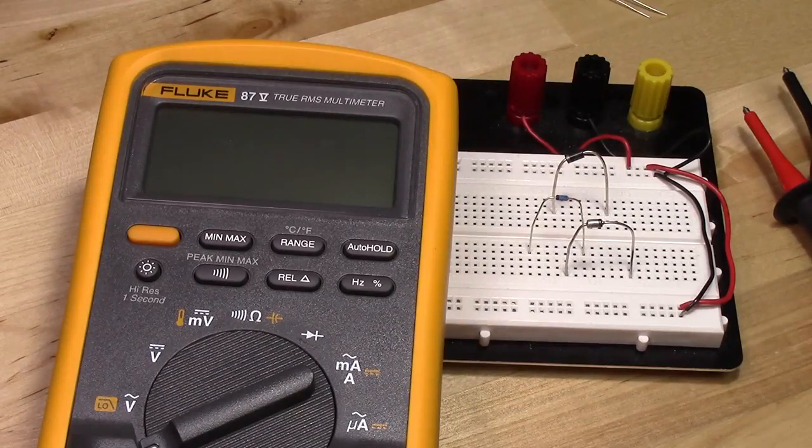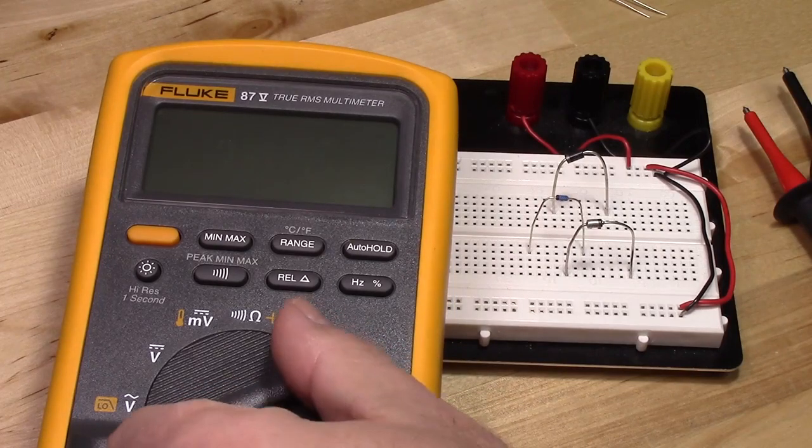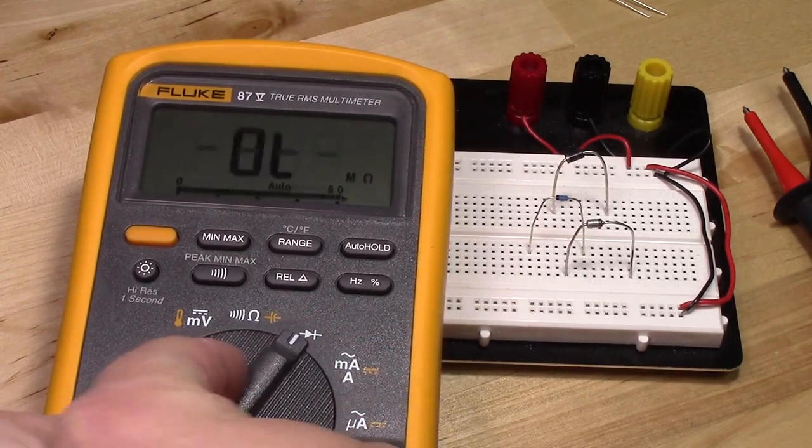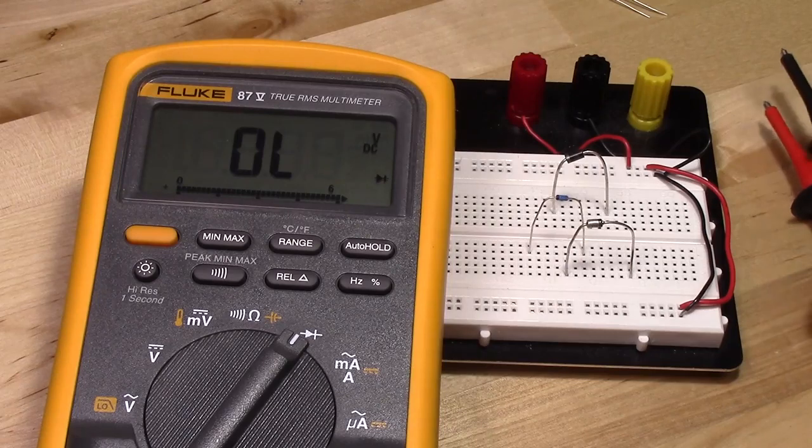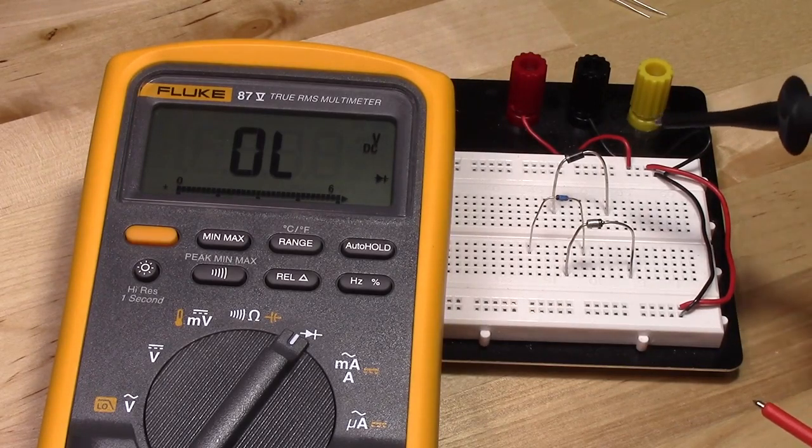Alright, here's a video to show how to use the diode tester function on the multimeter. Now this is one that, as you guessed it, looks like the schematic symbol for the diode. Now you can use this for testing.